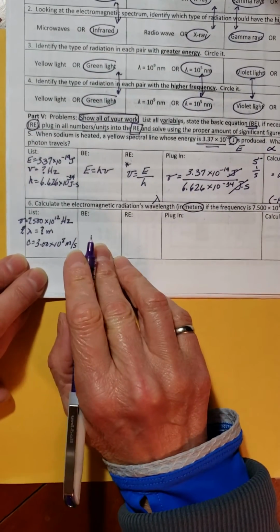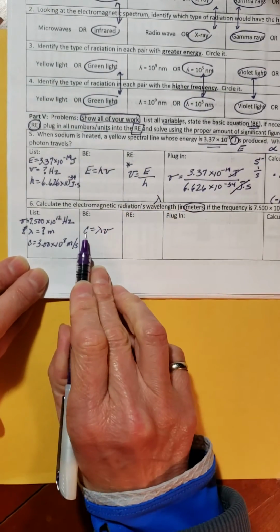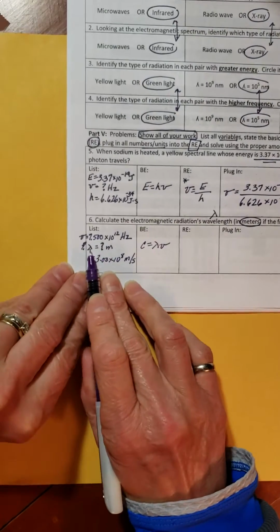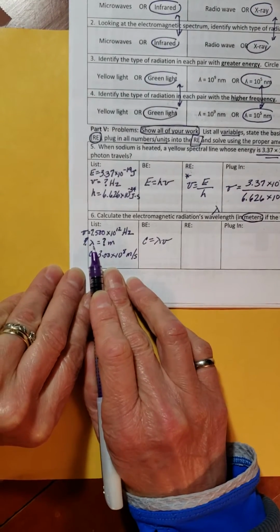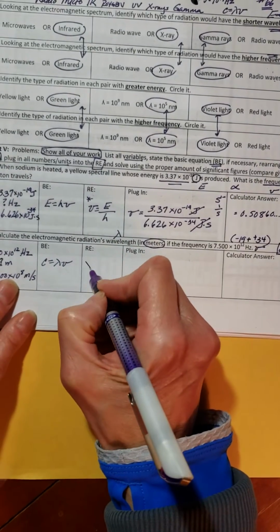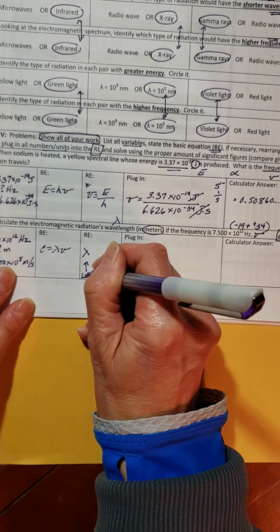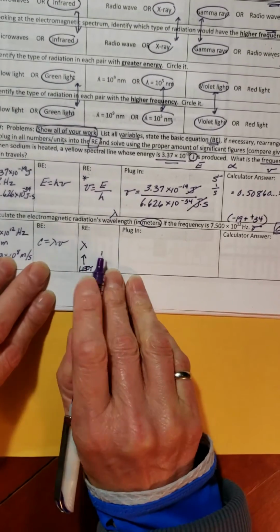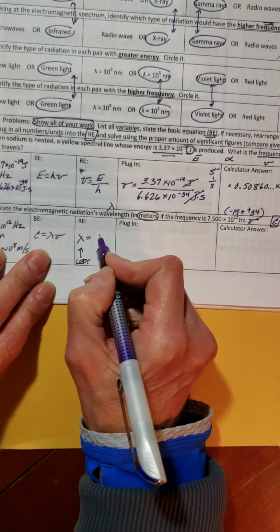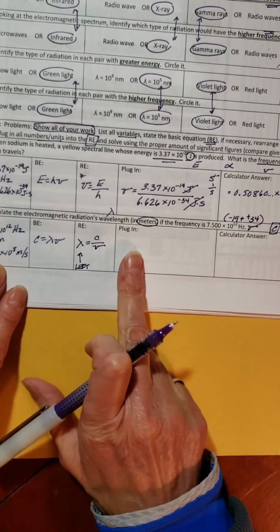So what's your basic equation? c equals lambda nu. You're never going to be solving for speed of light. So you're going to have to rearrange, and you're going to have to solve for wavelength. Wavelength, meters. Got it. So your unknown variable has to go to the left. I will dock points if you can't get it to the left. Then you're going to divide both sides by frequency. And there we are. Plug it in.